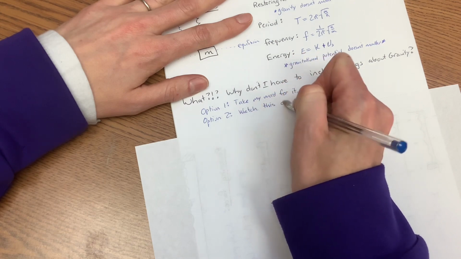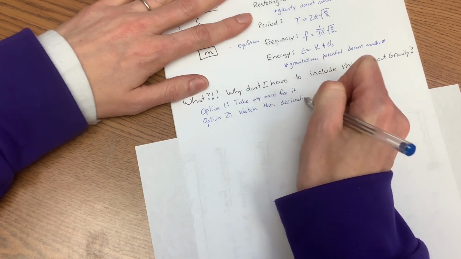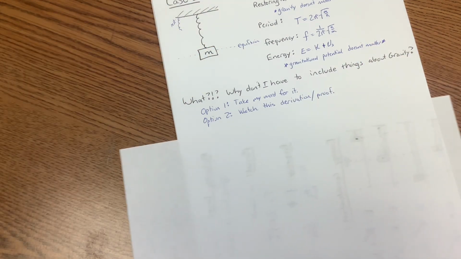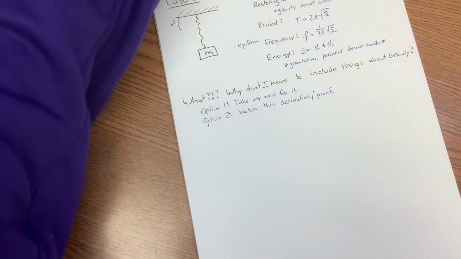You can watch this derivation. It's a proof. Some people like proofs and some people don't. If you like proofs, watch this proof. It's up to you.